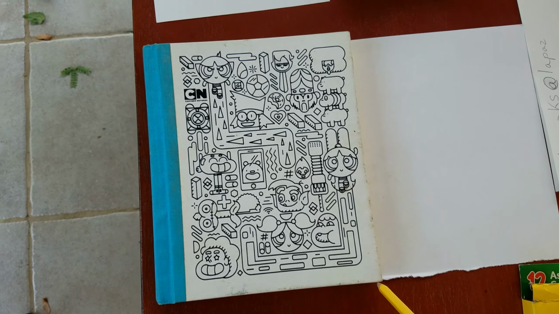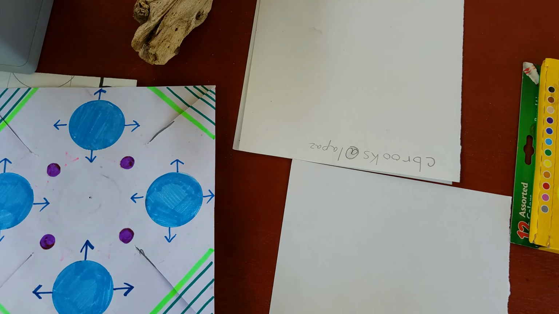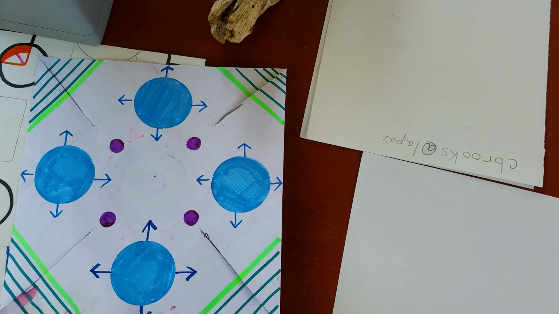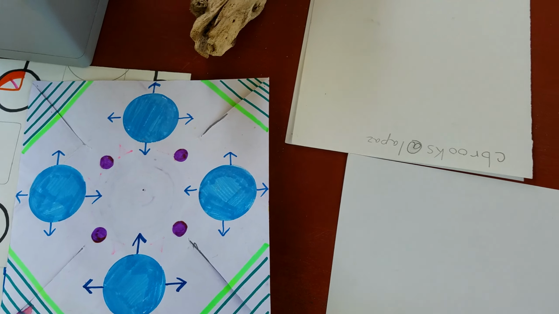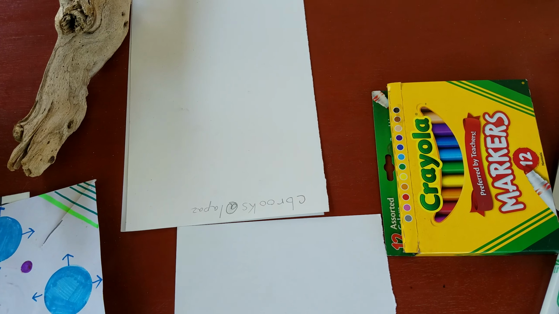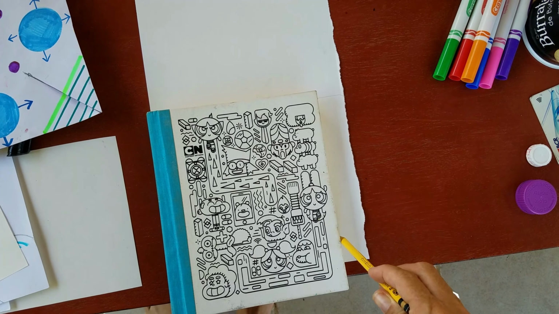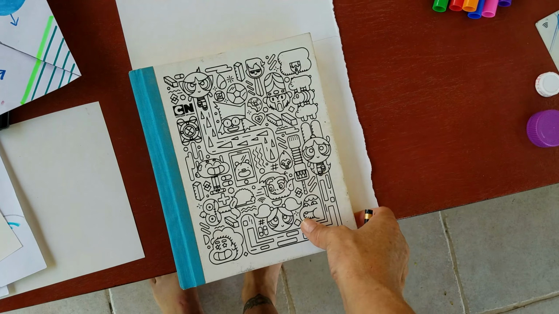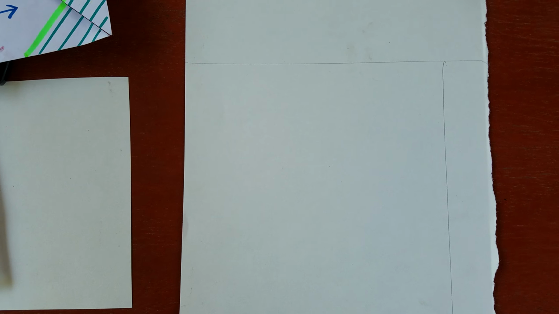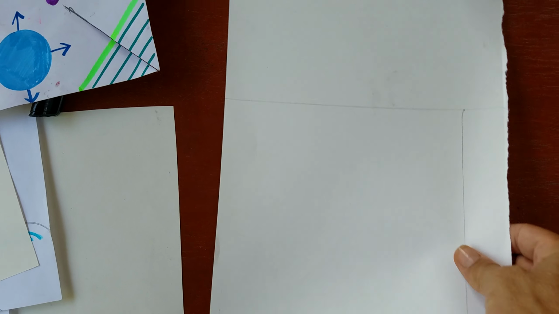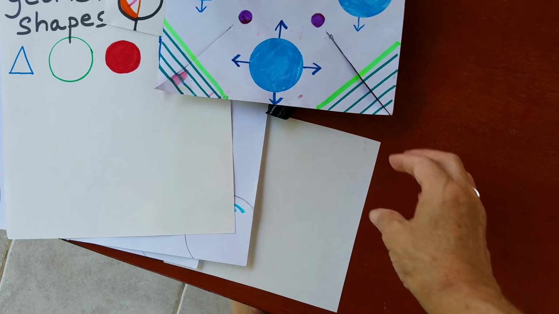There you go. Okay, then we're going to take the book and line it up on the other edge. Nice and neat. And you're going to draw another line. You're going to cut on your two lines, and that is going to leave you with a square piece of paper. Okay, let's move on to the next step.